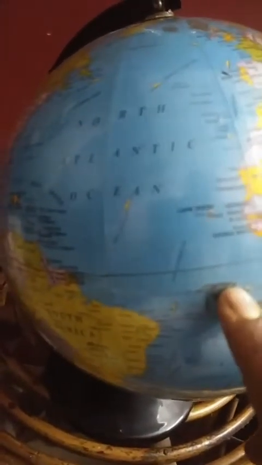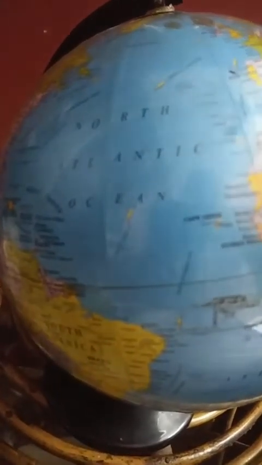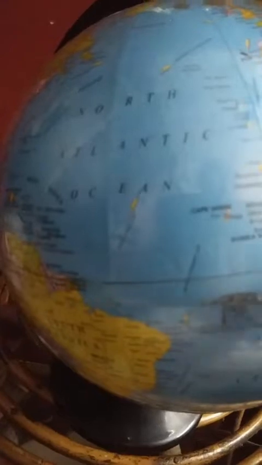Besides the equator, there are many imaginary lines on the globe. These are not actually there on the Earth, but these are imaginary lines which lie parallel to the equator. So these are called latitudes. The lines which run parallel to the equator are called the latitudes.